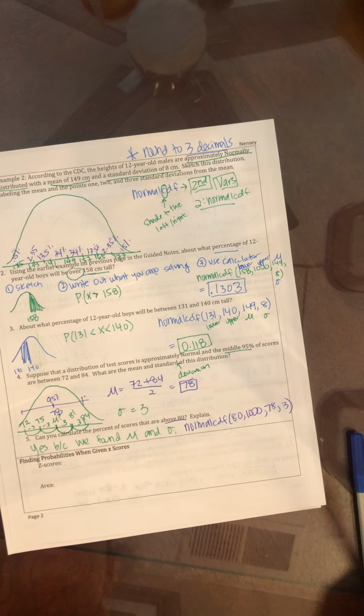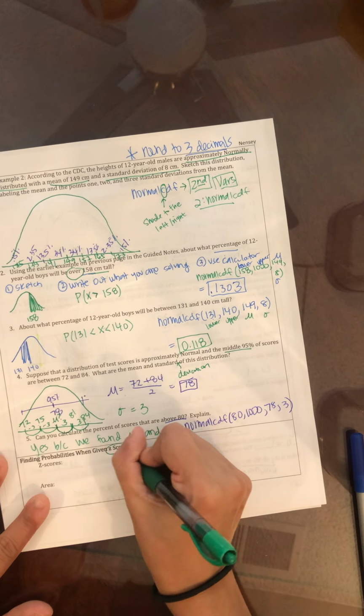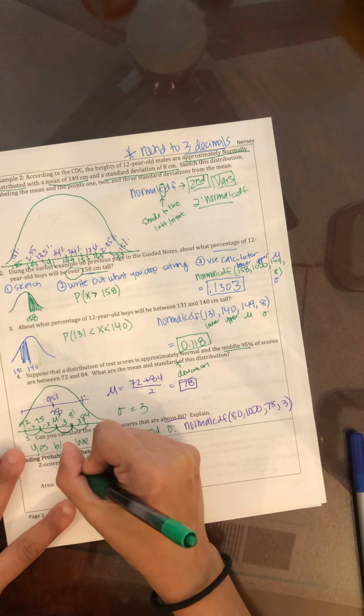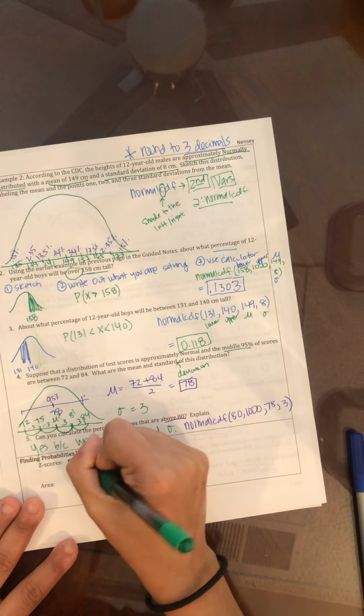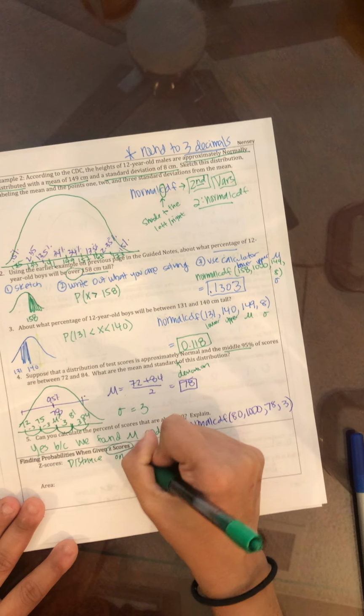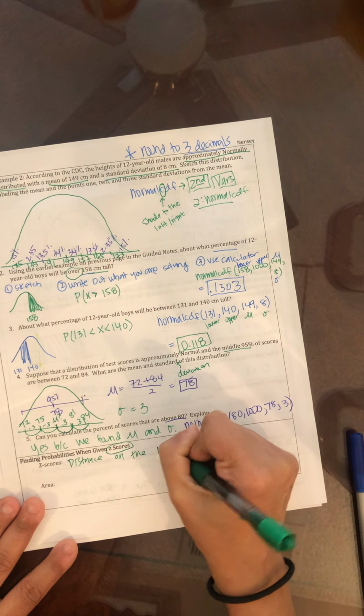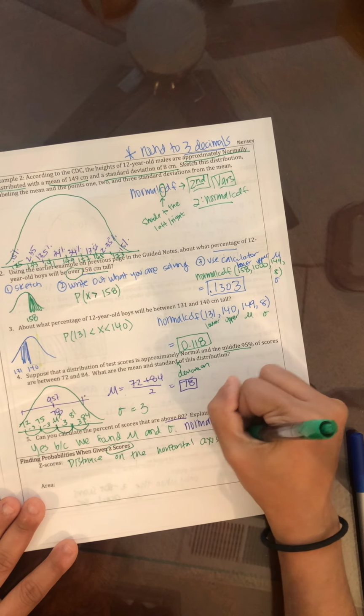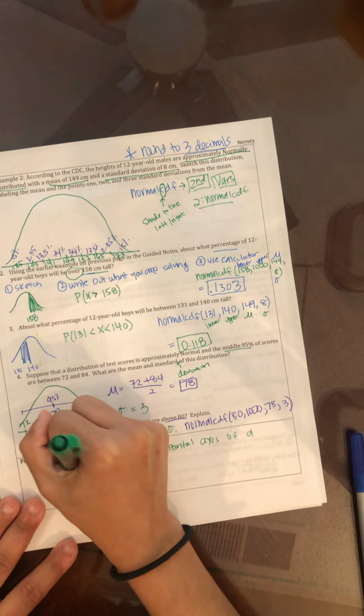Okay. Now, sometimes you're given your z-score and you're asked to solve a probability. So the nice thing about z-scores is it is the distance on the horizontal axis of a normal distribution curve.